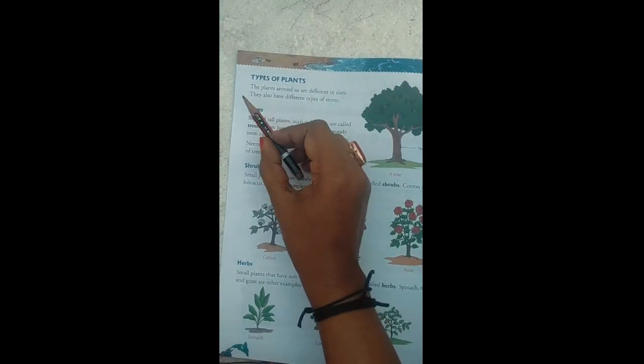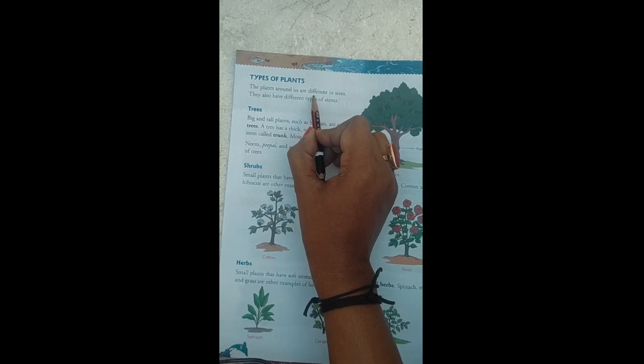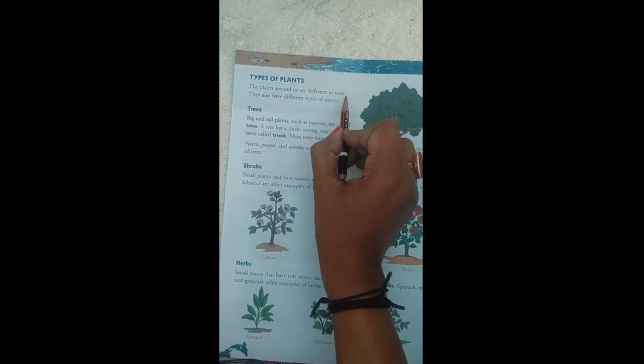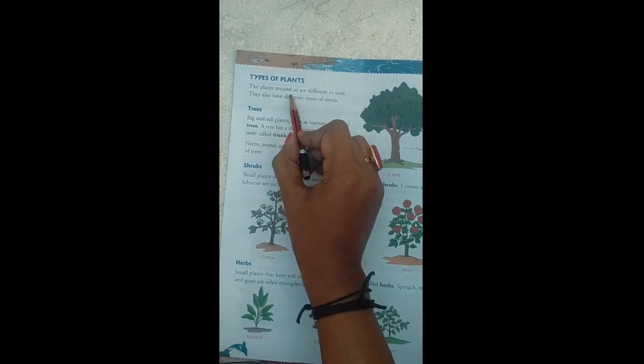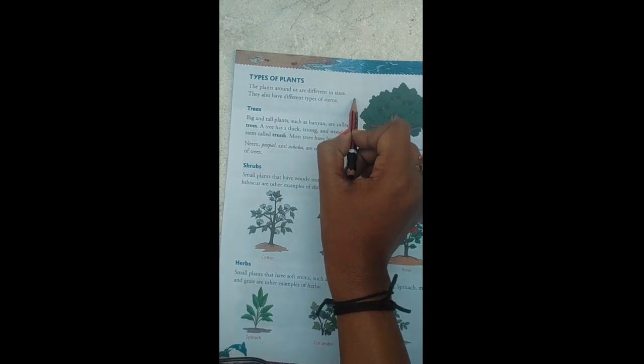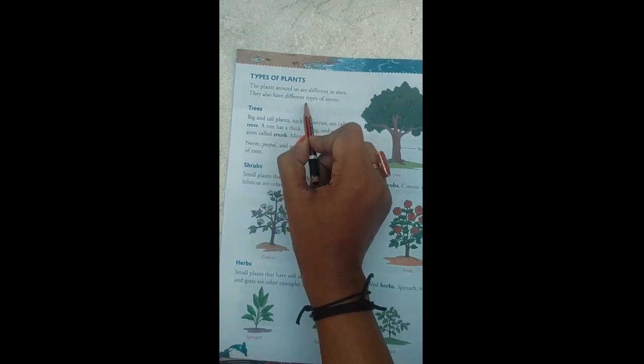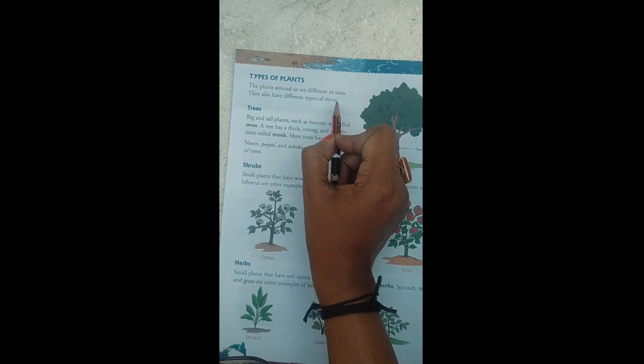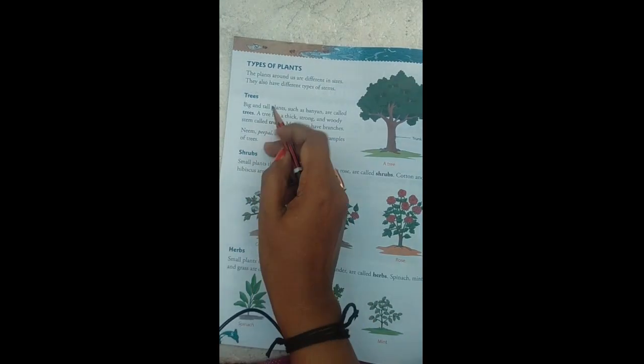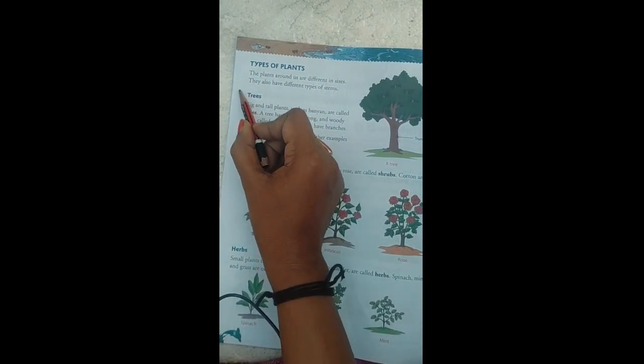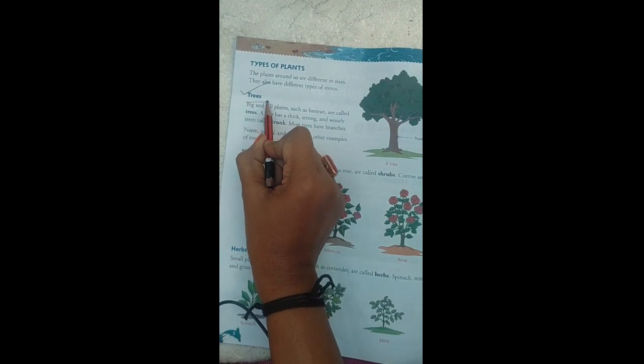Now, types of plants. The plants around us are different in sizes. They also have different types of stems. So, the first one we will learn, that is trees. Trees.